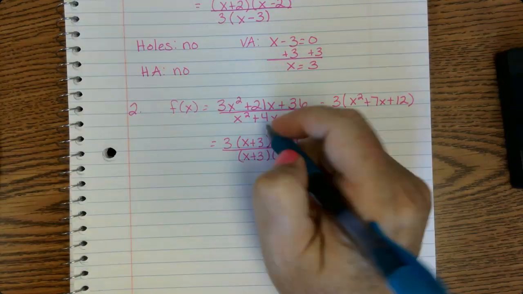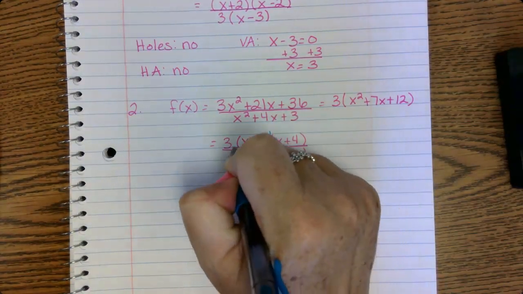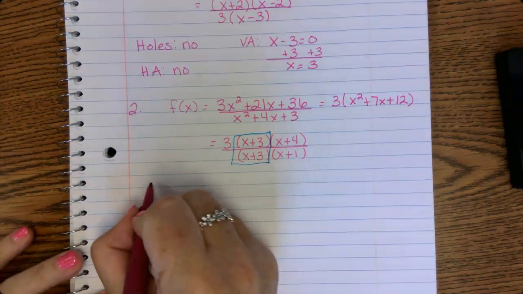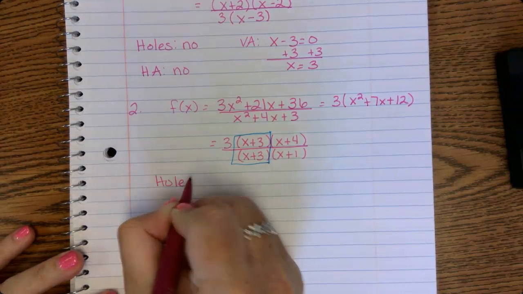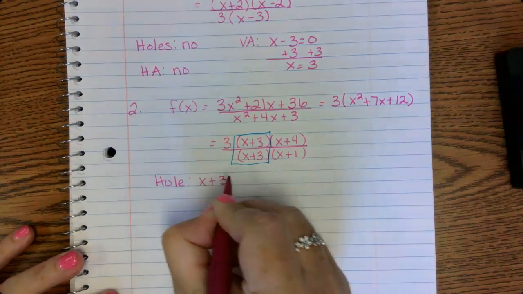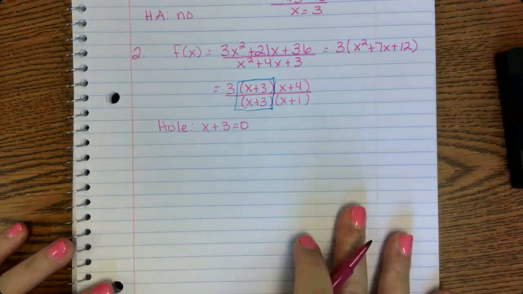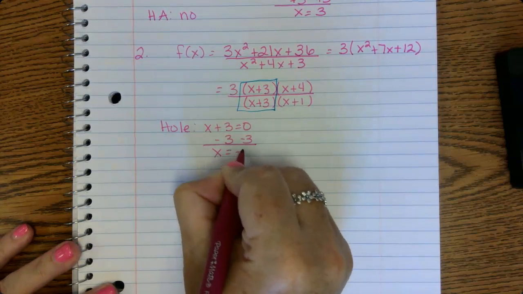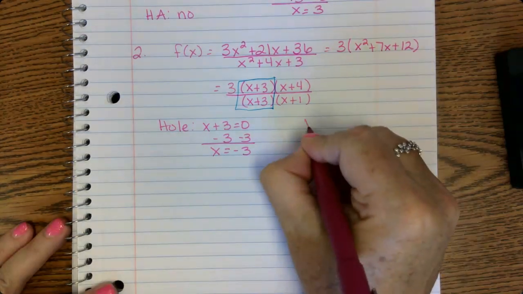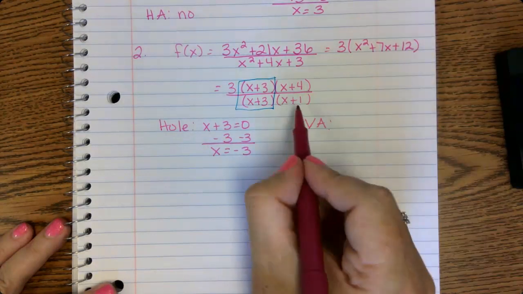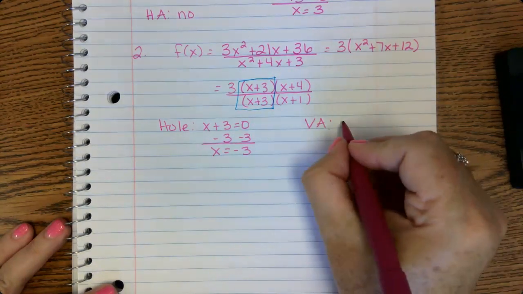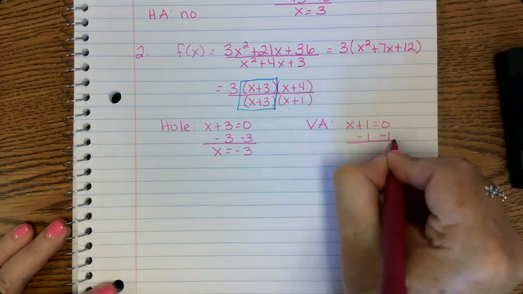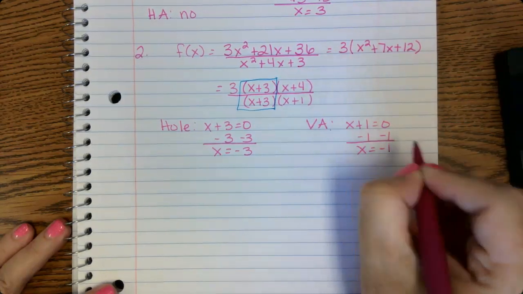Now notice here on top and on bottom I have the same factor. So I have a hole at x plus 3. So set it equal to 0 and solve for x. So x equals negative 3. So that means this x plus 1 is going to be my vertical asymptote. So we're going to set that equal to 0 and subtract, so we get x equals negative 1.